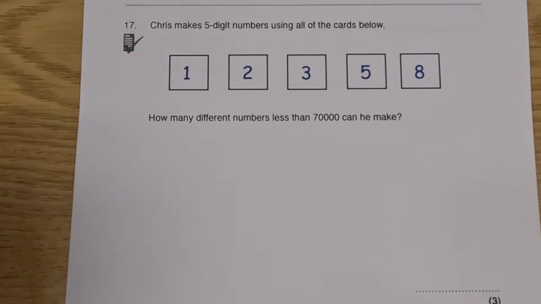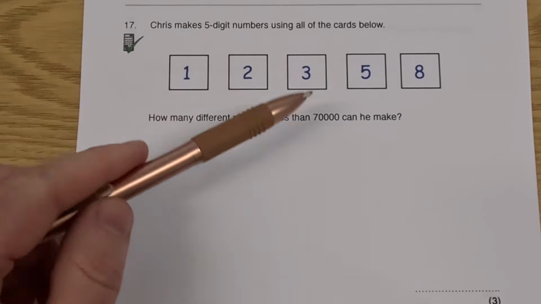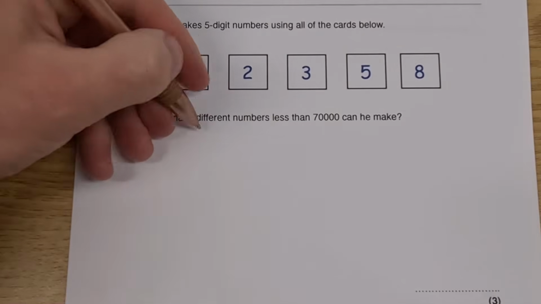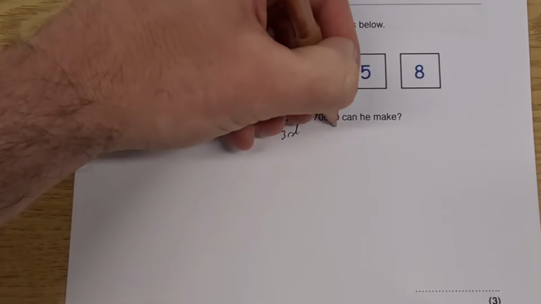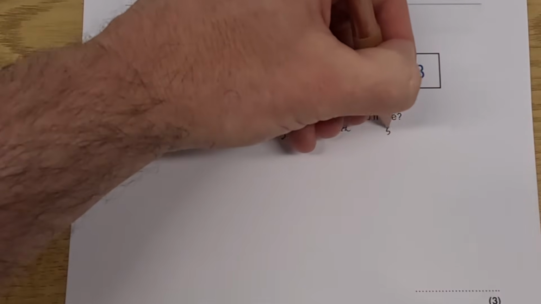So if we wanted to work out how many possible numbers he'd make altogether, we would do 5 times 4 times 3 times 2 times 1. That would tell us how many possible numbers he can make altogether. But the question is, how many different numbers less than 70,000 can he make? So in terms of that, the first digit, the second, the third, the fourth, and the fifth.